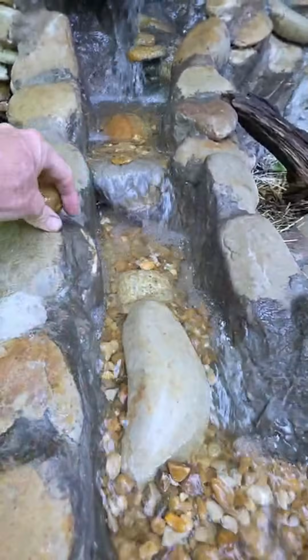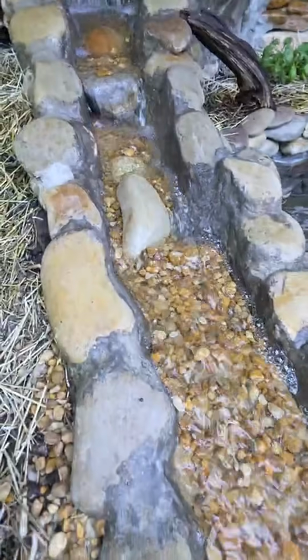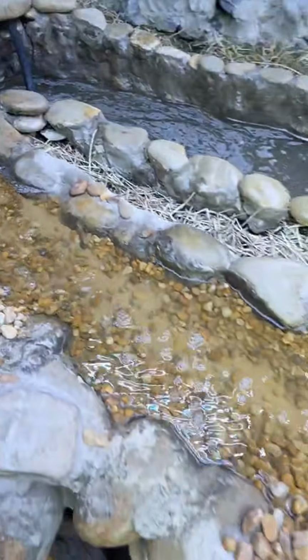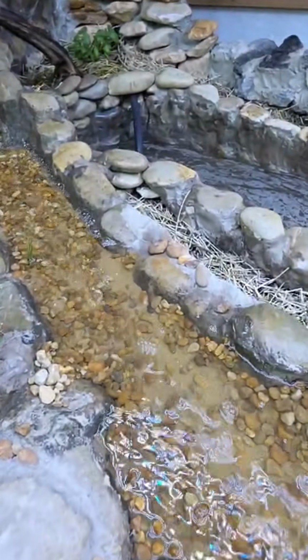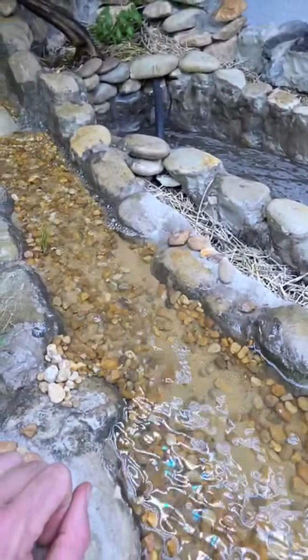Best just to leave it out, huh? We removed two rocks. That's definitely taken down the water level. So that's good.